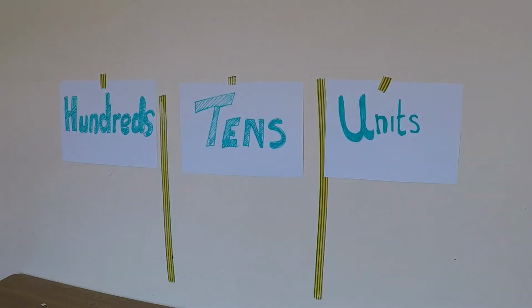Okay, today's lesson we're going to take a look at place value. Place value is all to do with units, tens and hundreds, and how numbers behave differently depending on whether they're in the units column, the tens column or the hundreds column. But let's start by looking at natural numbers.